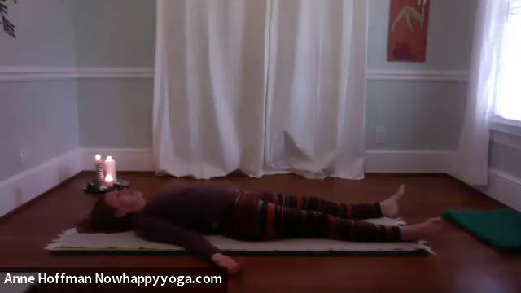And while you breathe and pause, feel the sensations pulsating through your body. You may feel your heart beating. You may feel a vibrant sense of alignment.